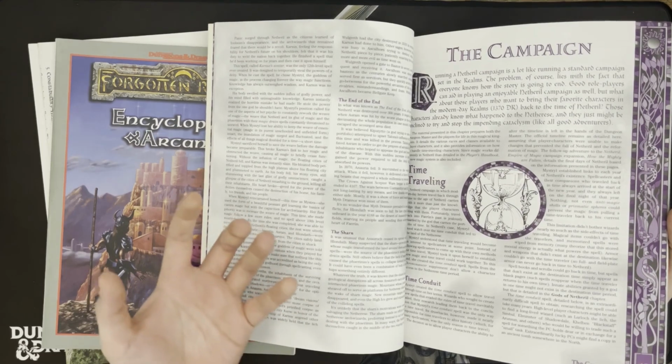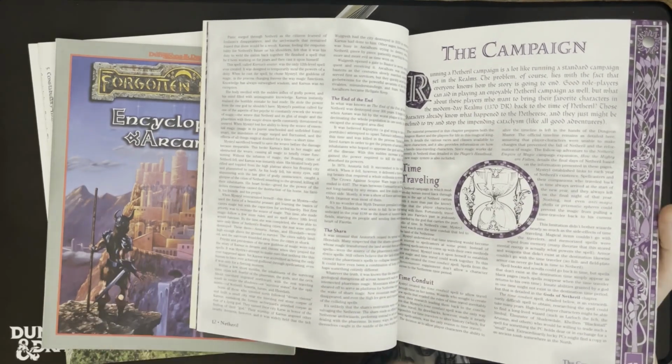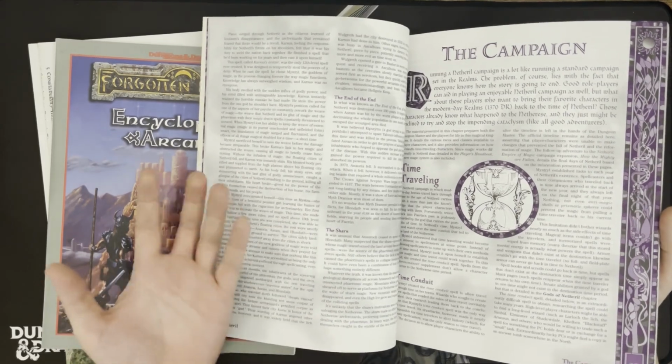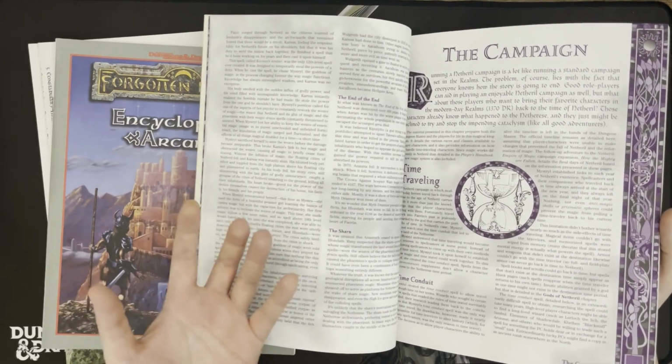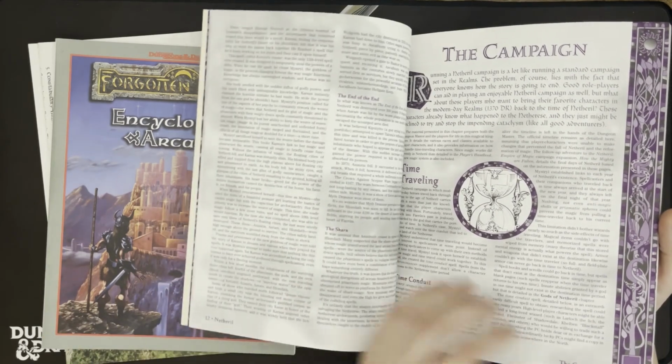As of the current time period, which is 1370 DR when this book was written, history is all well and good, but how are you going to use that in your own game? Well, the next section provides you some advice on how to incorporate this into your own game.